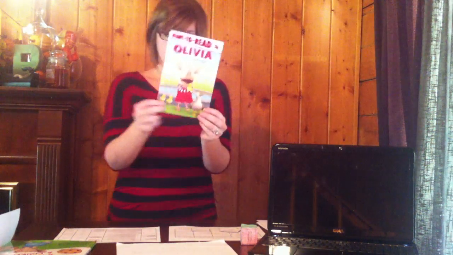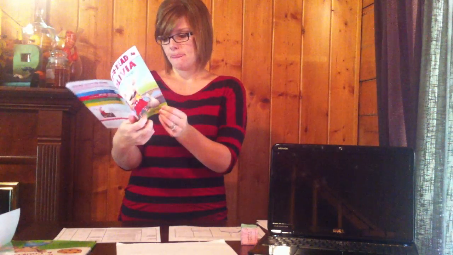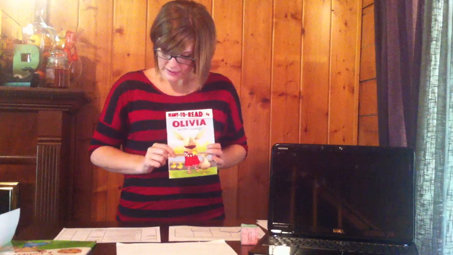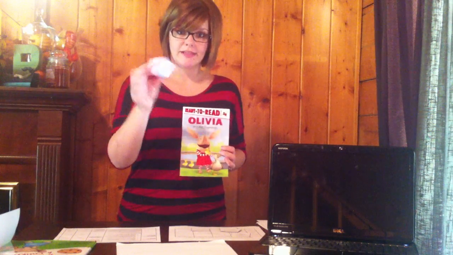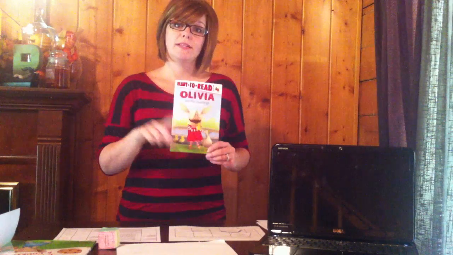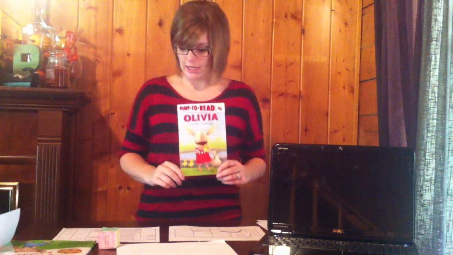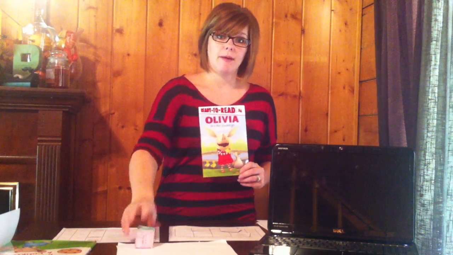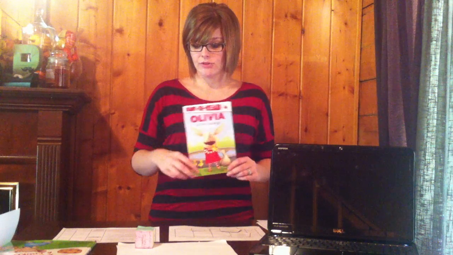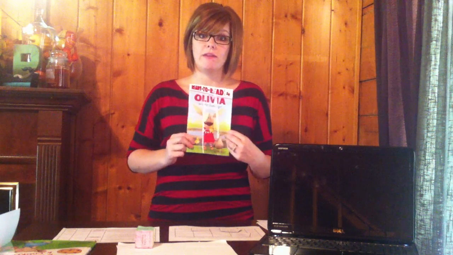For my early finishers, students will read the book Olivia and Her Ducklings, and with this they would get a story cube. I would have several of these made up, and then the same worksheet that they had when we did it on If You Give a Mouse a Cookie. They'll play the cube game by themselves, or if there's a couple of them, I'd group them together. And they would answer the questions based off of what they read in this book.